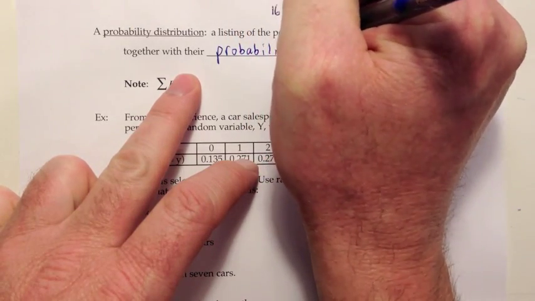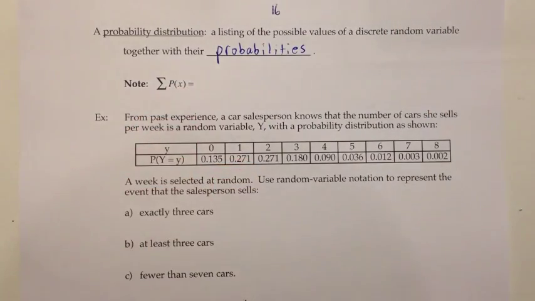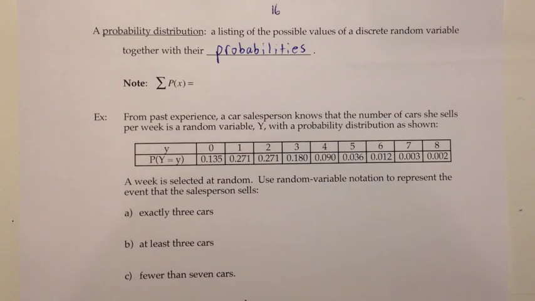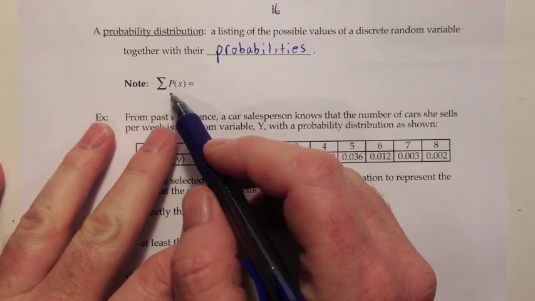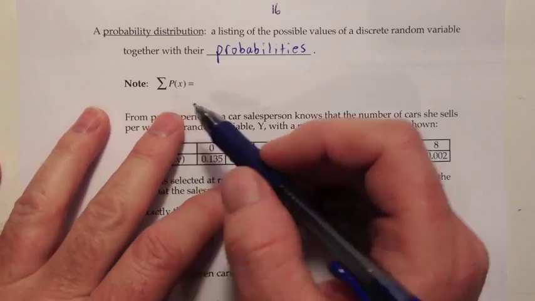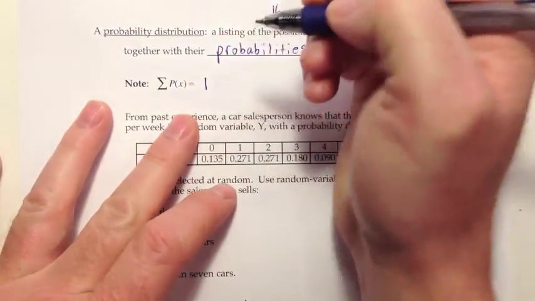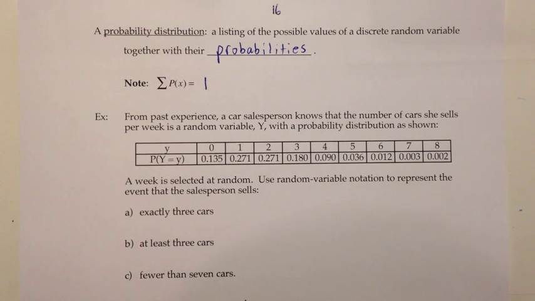And we made one of those on the previous page. We made that chart of the different values of x together with the probabilities for each of those x's. That's referred to as a probability distribution. And I noted that if we add all those probabilities up, we should get 1. And in fact, we did not on the last page. We got 1.0001, but that was just due to rounding error buildup.